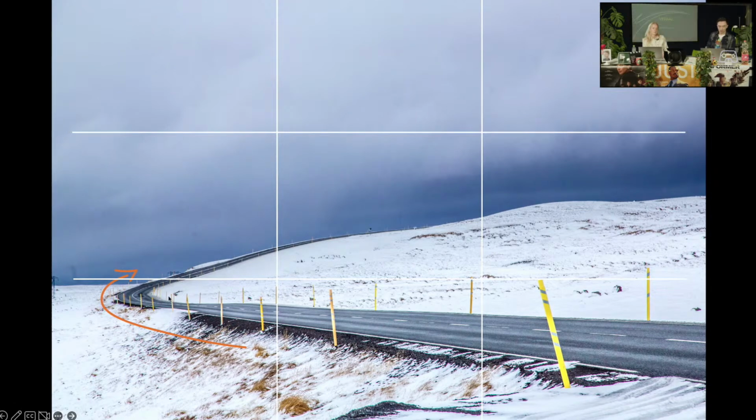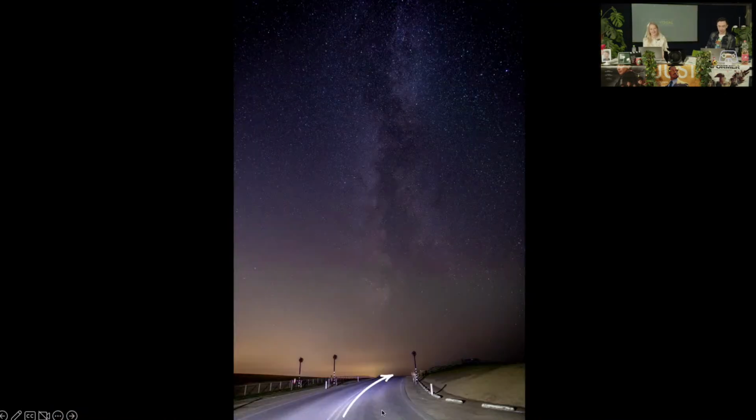But it could also be that there was an object standing here, and then the lines draw your eyes to that object. Like a bear. Yeah. Or a deer. Polar bear. Yeah, a polar bear. This one is the same. Well, this road leads up to the Milky Way. Beautiful picture. Yeah. If you make them like these, you will get a 10.